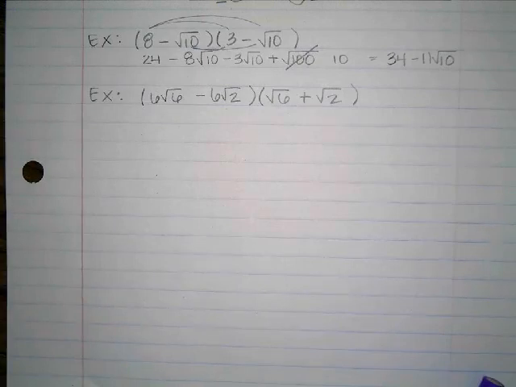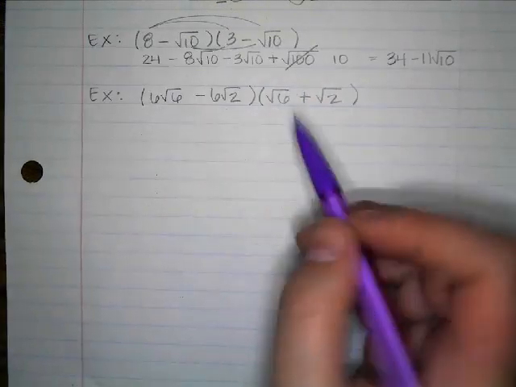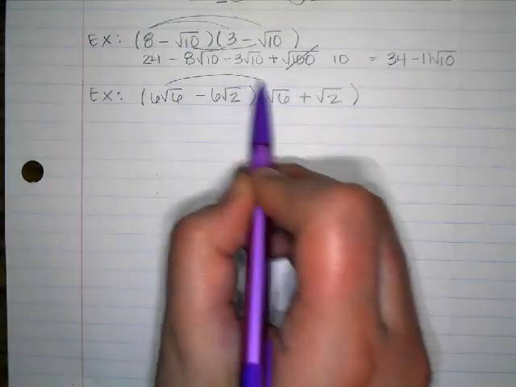Distribute, right? We're going to FOIL it out. Did you say FOIL? Yeah, FOIL. We're just going to leave out the I. I don't know what full is. I know FOIL is. FOIL. Y'all know you're going to do the basics of FOIL.